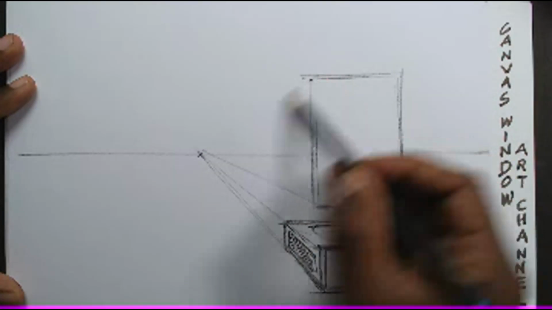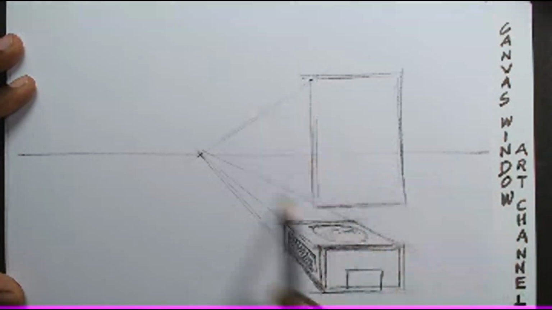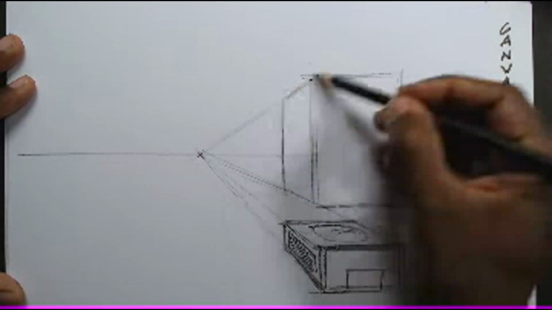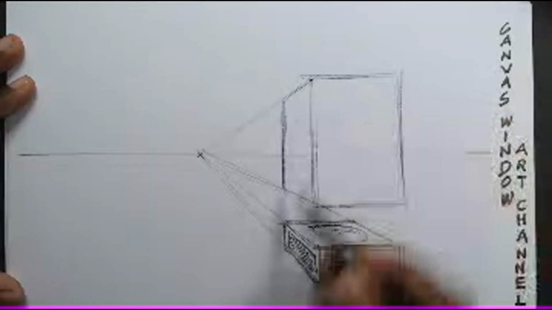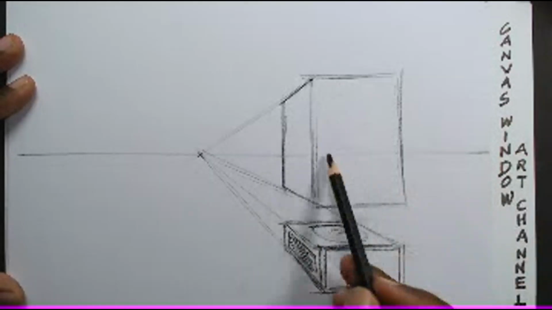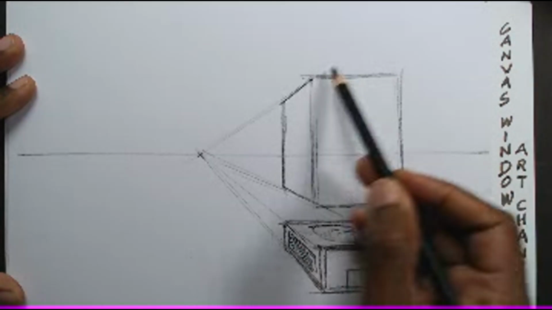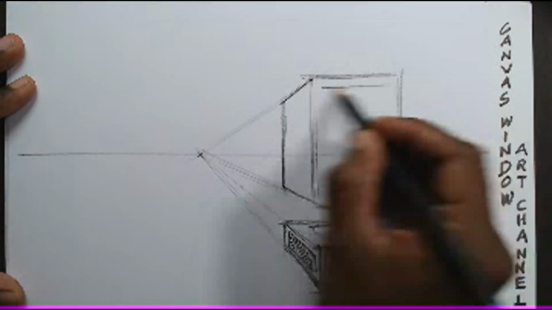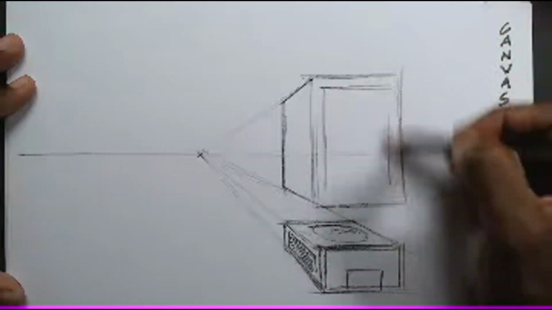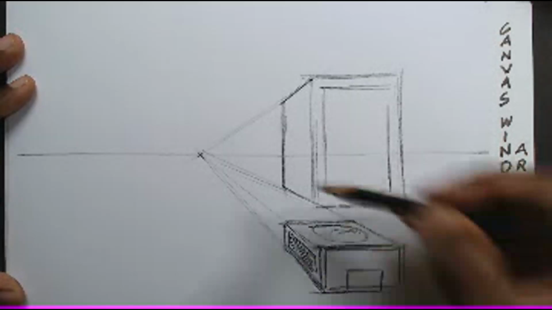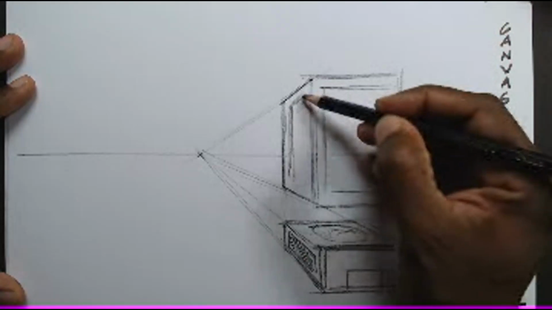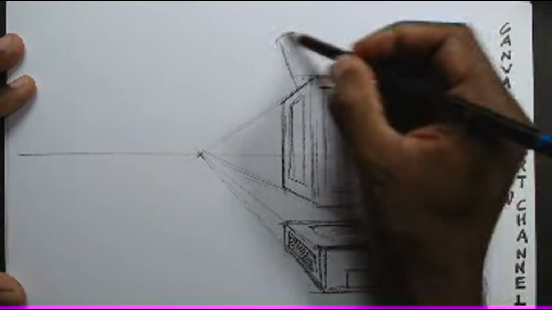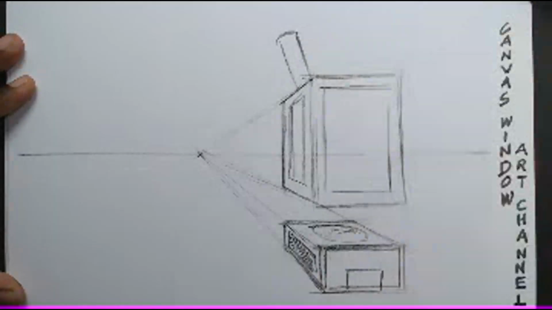Again from this corner you have to define the sides, you have to take the guidelines for the cuboid. Now because this is above the eye level, you are not able to see the top of the object. So add some detail, whatever detail you wanted. Suppose you can have a pen or pencil inside the box.